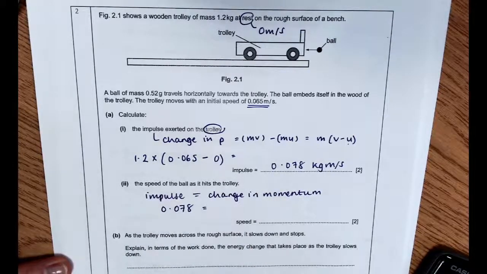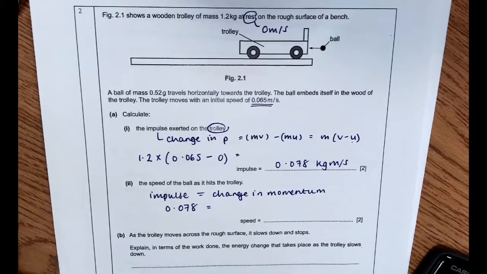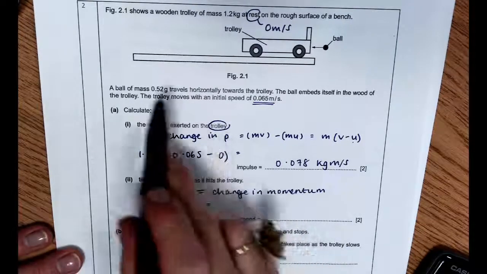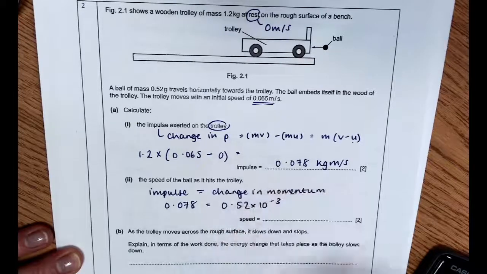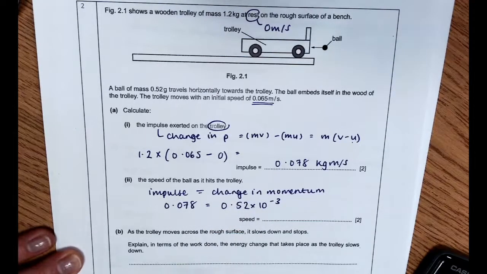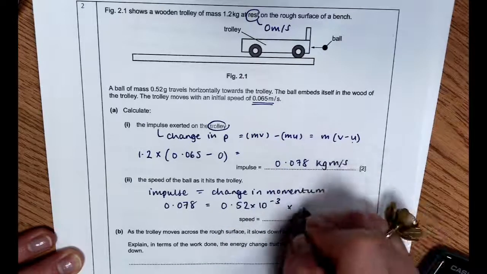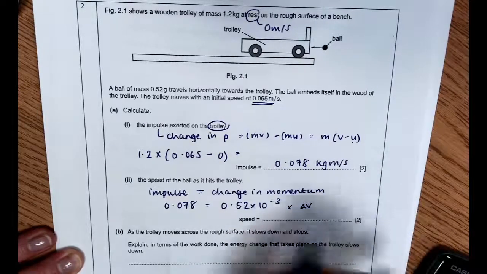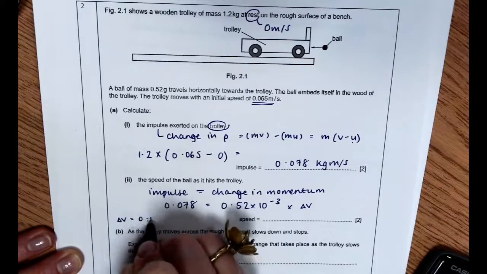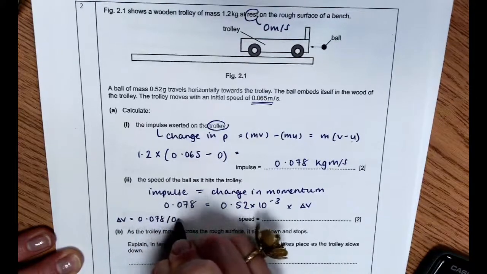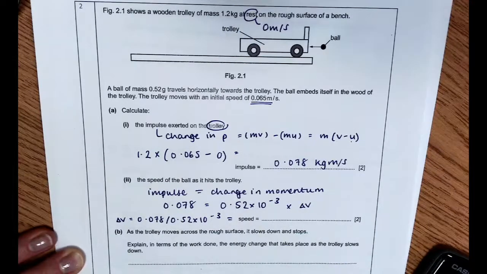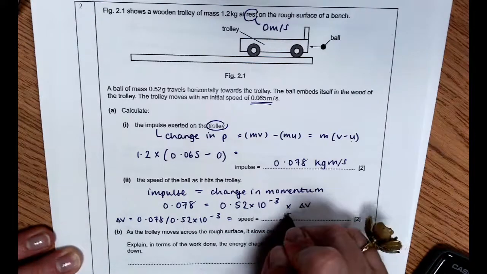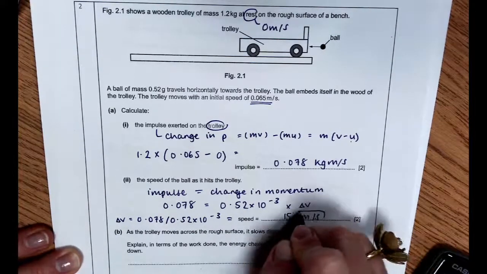And we know that momentum comes from mass multiplied by velocity. So we're going to take the mass of the ball, but notice that that was given in grams, so I have to convert that to kilograms for this to work. Okay, multiplied by the change in velocity. So delta v is 0.078 over 0.52 times 10 to the minus 3, and when I do that on the calculator, I get 150 meters per second.